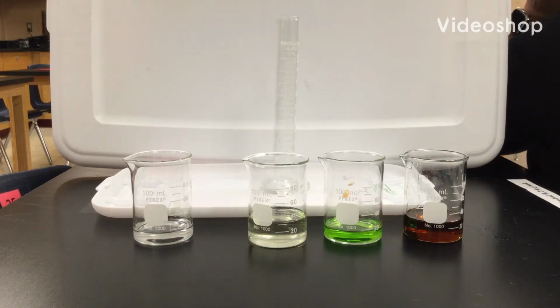So for today's lesson, we're going to talk about density. I'm going to demonstrate the density of 4 liquids. If you would like to follow along, take a few minutes to gather your materials.